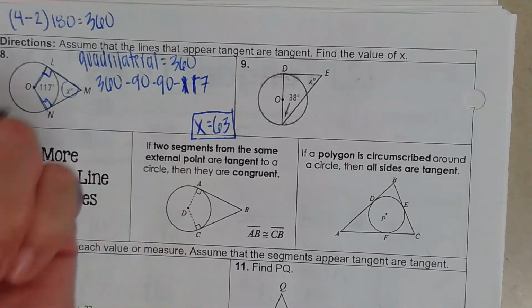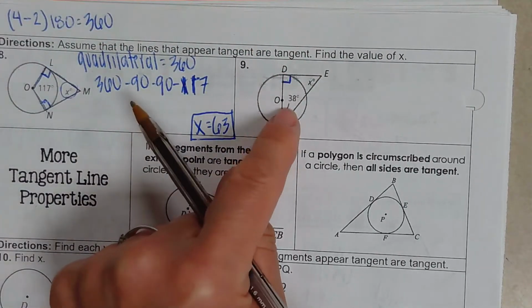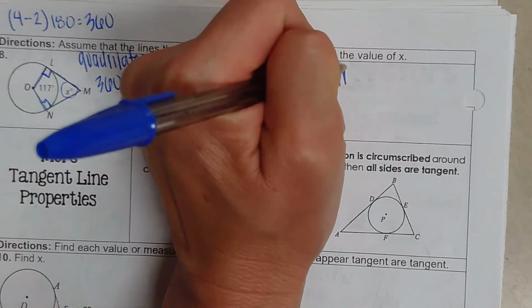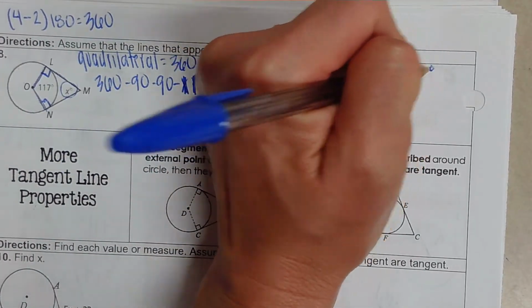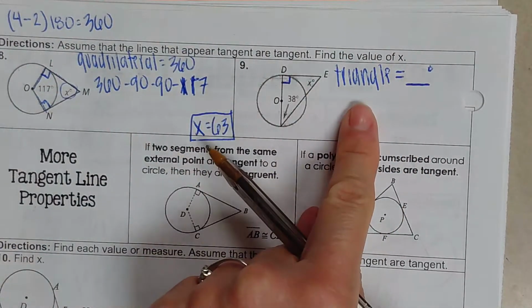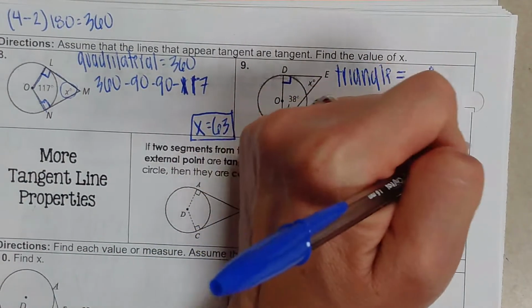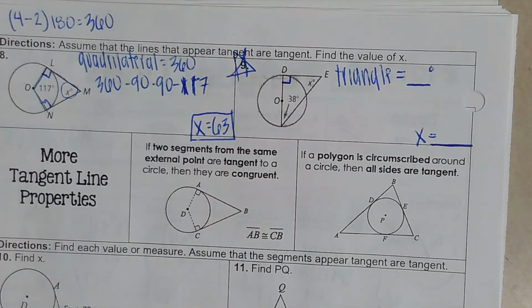All right, this one, not quite as tricky. We know this is 90. We know this is 38. It's a triangle. How many degrees does a triangle equal? Well, why don't you guys solve for number 9?